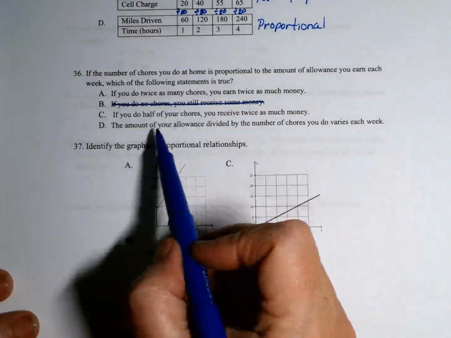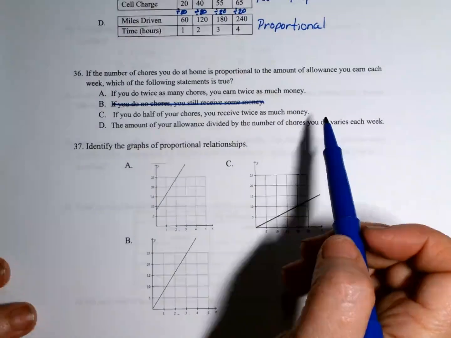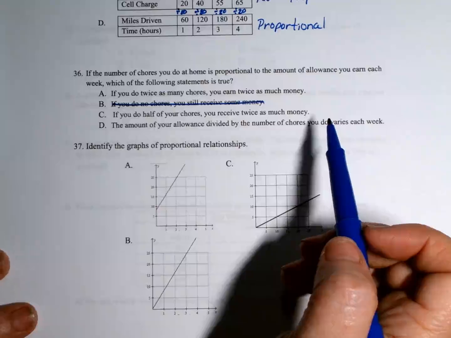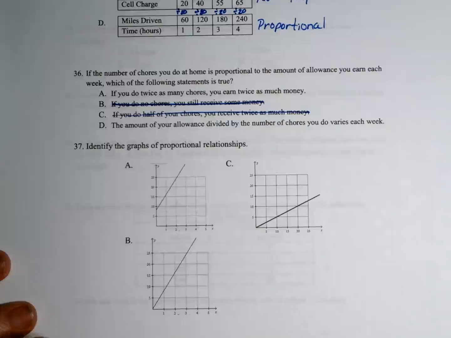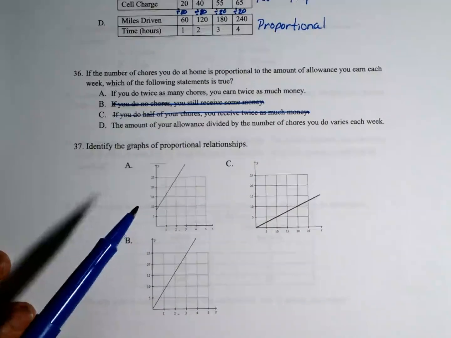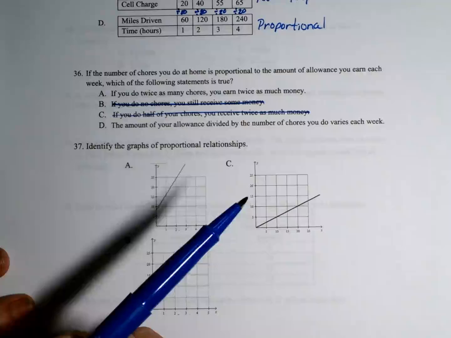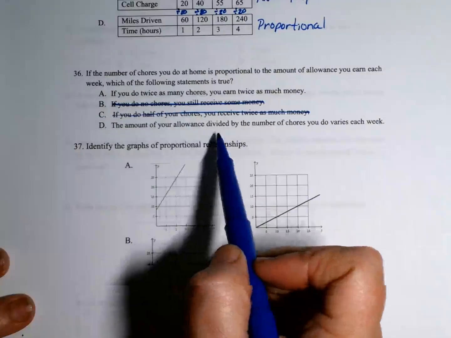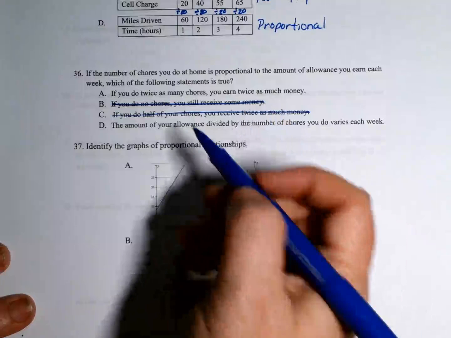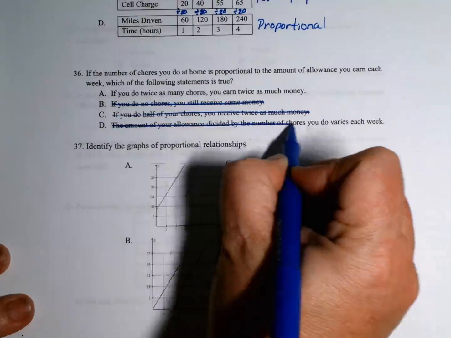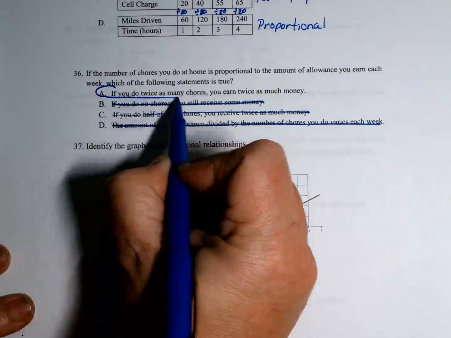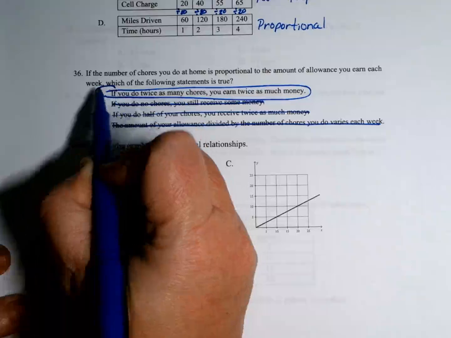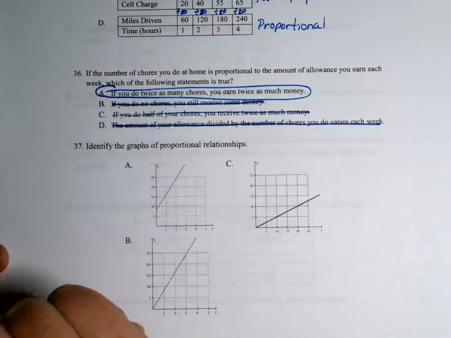If you do half your chores, you receive twice as much money. I wish I could do half the work and get double my pay. Nope, that doesn't work. And the amount of your allowance divided by the number of chores you do varies each week. That's not right either. So it looks like if you do twice as many chores, you earn twice as much money. That would indeed show a proportional relationship between the amount of work you do and the amount of money you get.